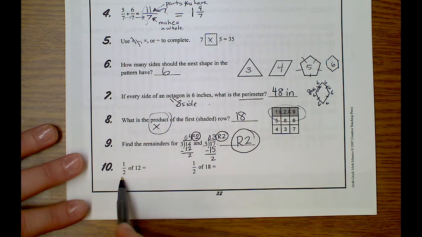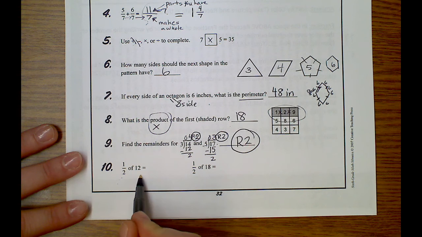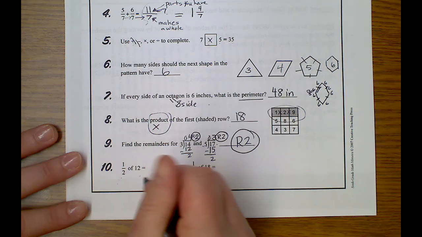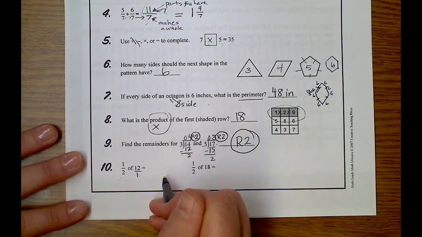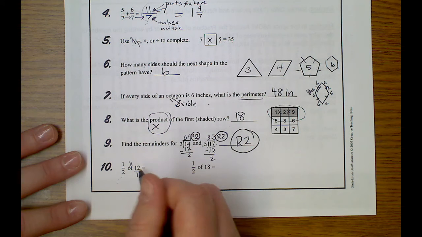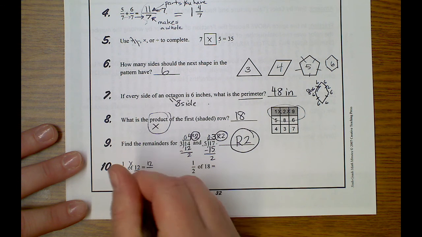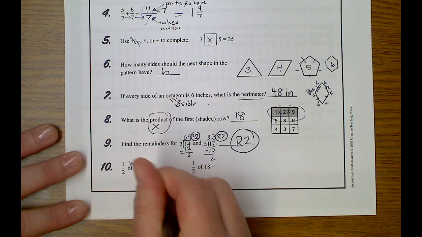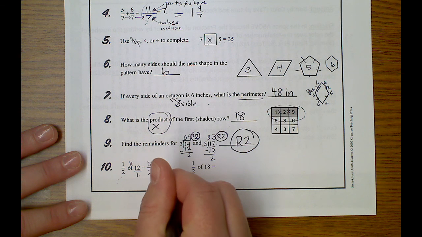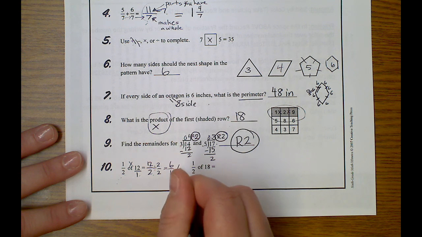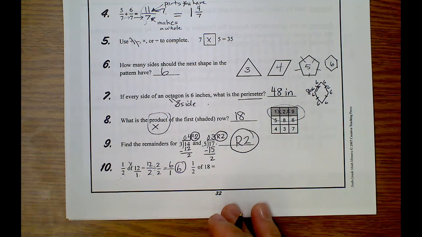Okay, I was talking to one of the kids, half. So if someone said you have $12, what's half of that? You would think half of 12 is 6, and that's correct. If you wanted to know how it works as a fraction, of means to multiply. And so you would just multiply across. 1 times 12 is 12. 2 times 1 is 2. 12 over 2, you would divide both the top and the bottom by a number they have in common, which is 2. And 12 goes into 2 6 times, and 2 goes into 2 once. The answer is 6.